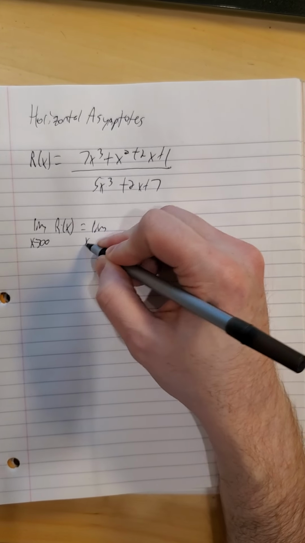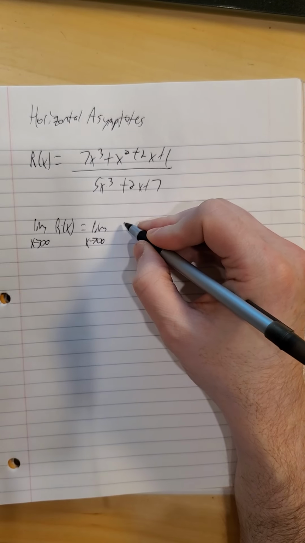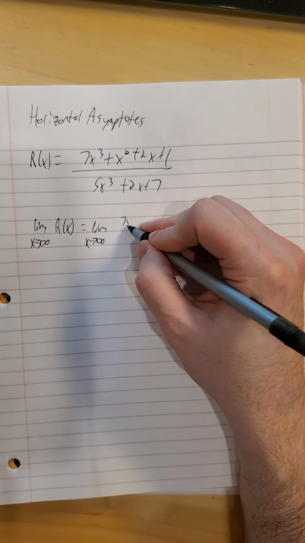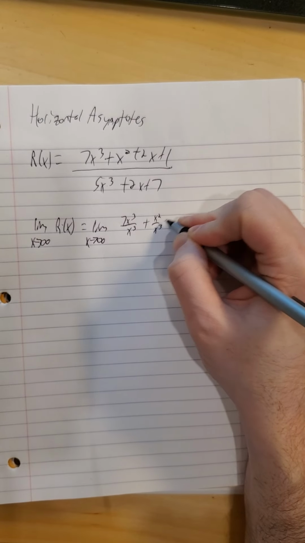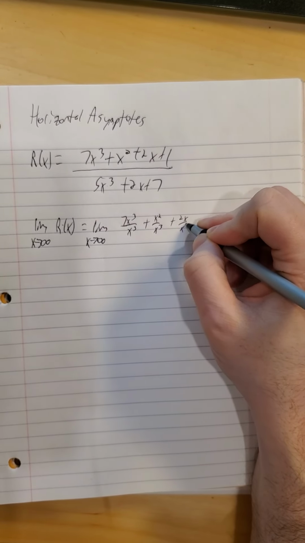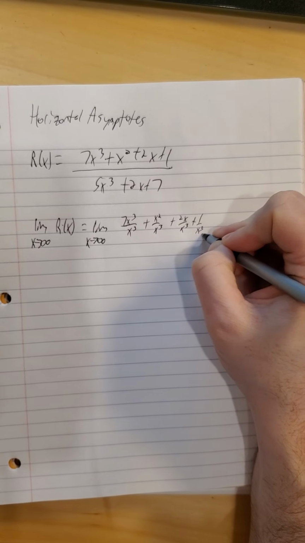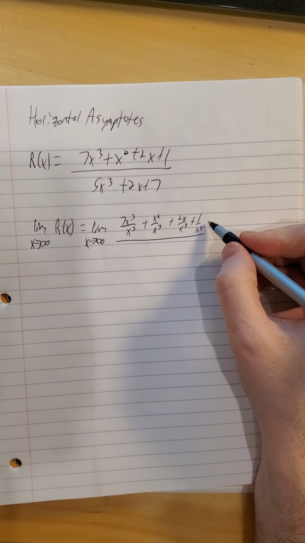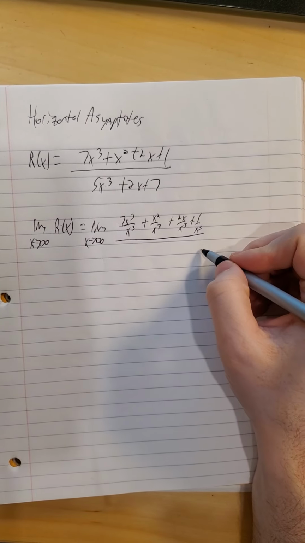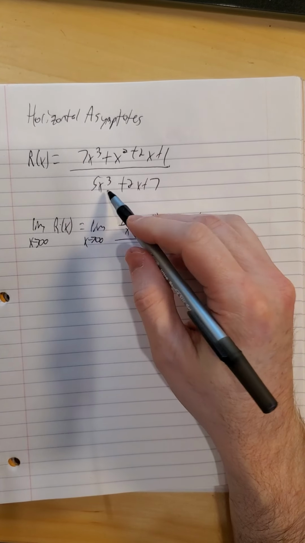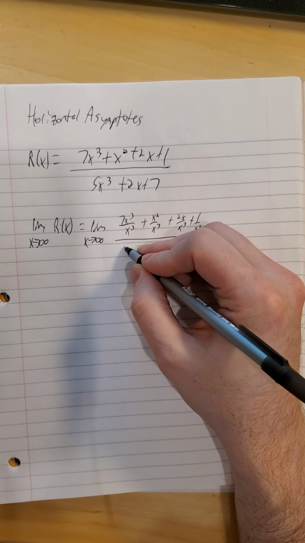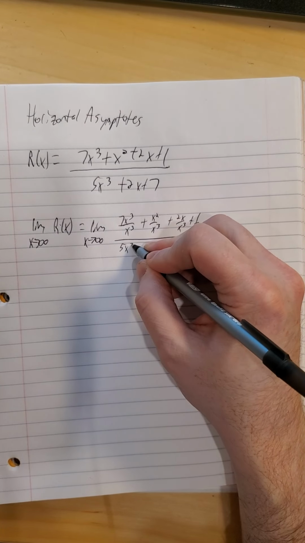So the limit as x approaches infinity of 7x cubed over x cubed plus x squared over x cubed plus 2x over x cubed plus 1 over x cubed. So we multiply the top by 1 over x cubed. We'll also multiply the bottom by 1 over x cubed. How I picked that out, that was the highest exponent that I saw anywhere in the problem.